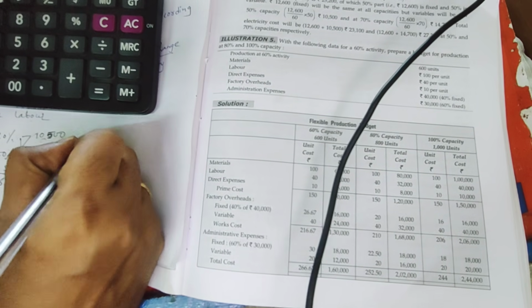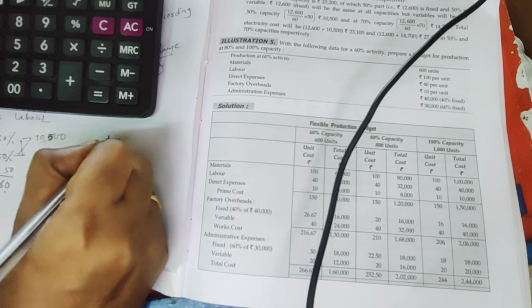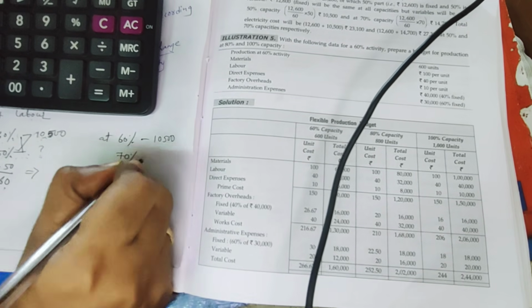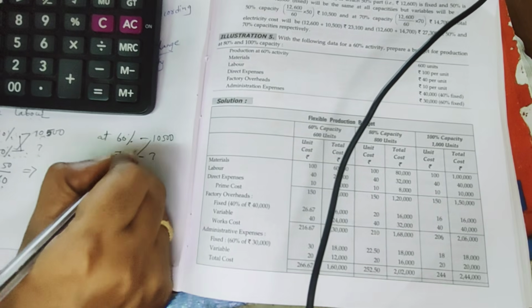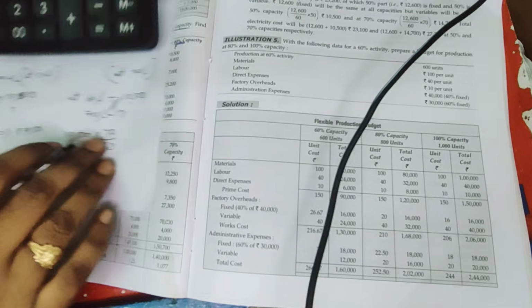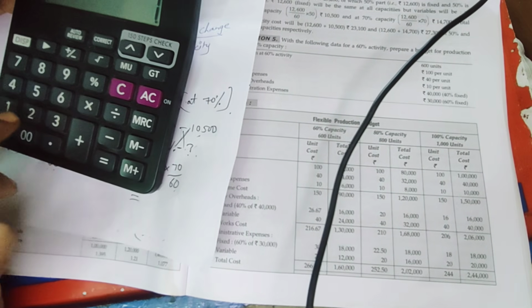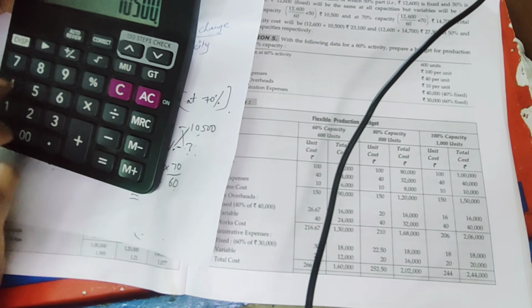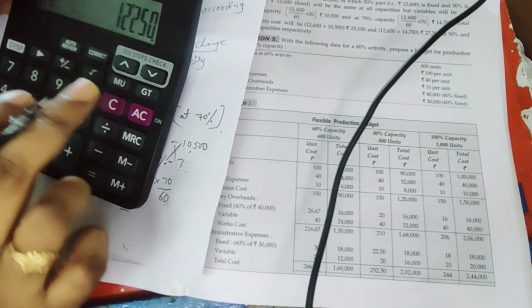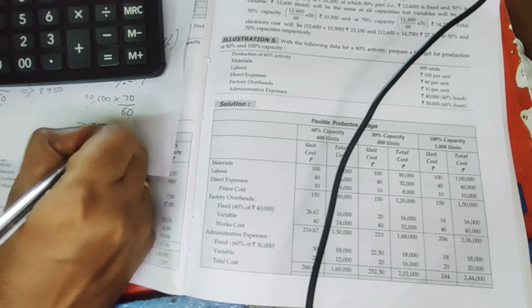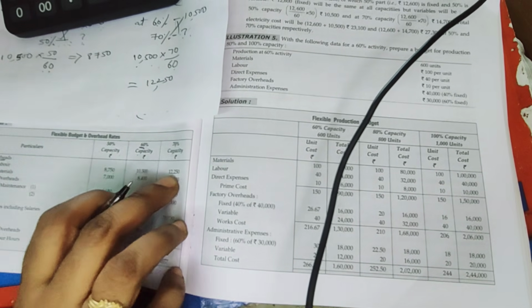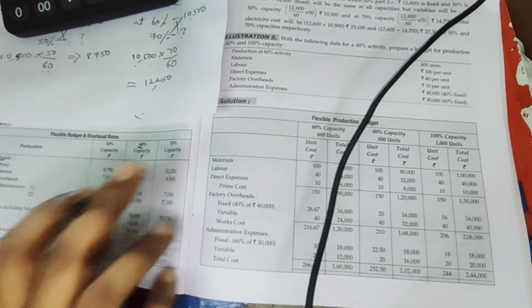Here also same, cross multiplication. At 60% level, 10,500. At 70% level, how much? So cross multiplication, 10,500 into 70 divided by 60. 12,250. See here, at 70% level, indirect labor cost is 12,250, right?